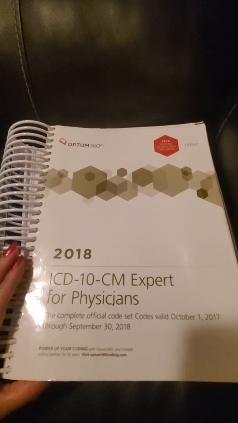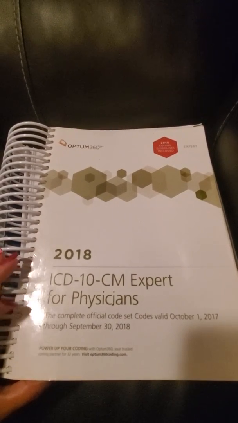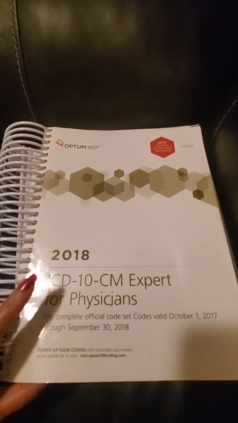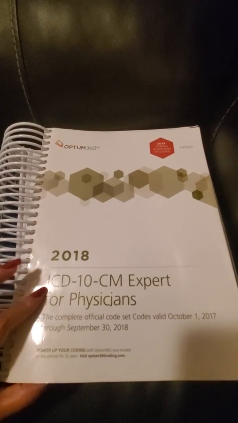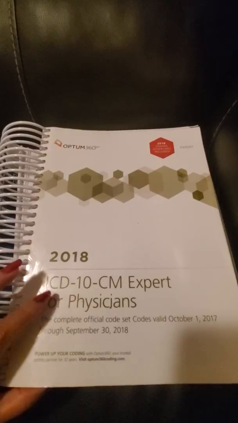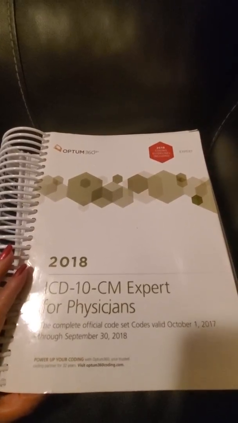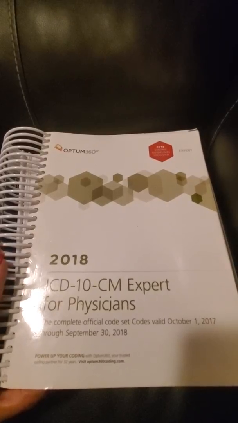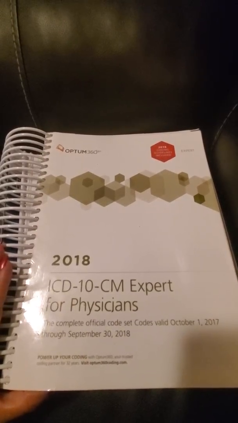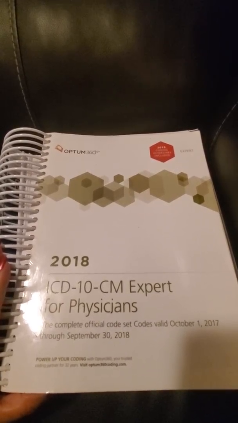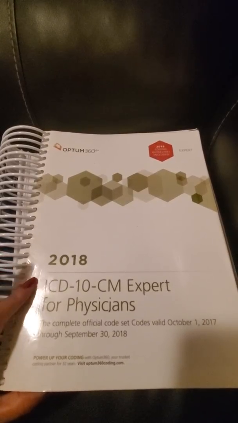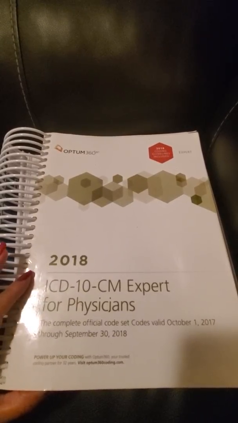So I wanted to talk today about the ICD-10 book. ICD stands for International Classification of Diseases. This book houses all of your diagnosis codes. Whether you are coding for inpatient or outpatient, or for a specialty service like the ER, it does not matter. All of your diagnoses are going to come out of this book.